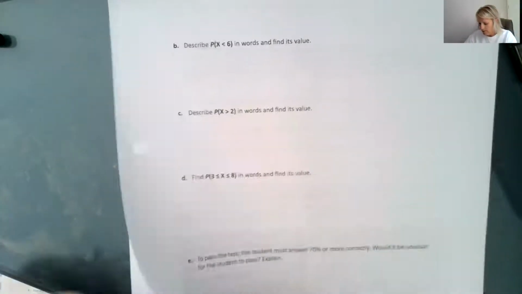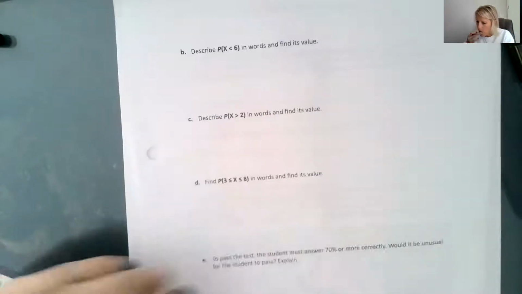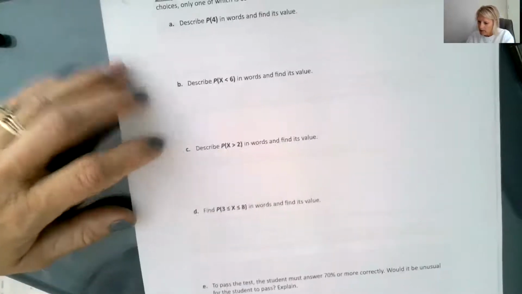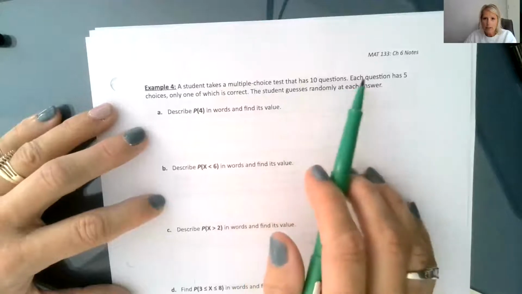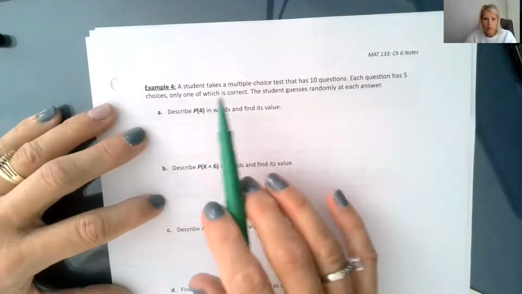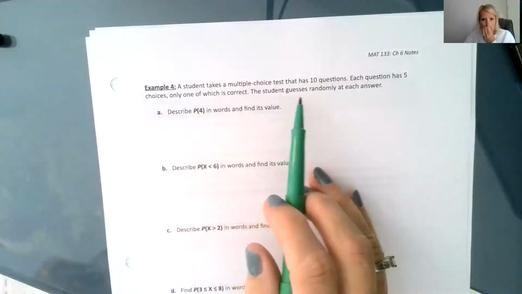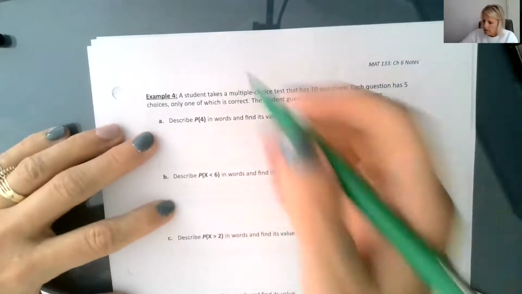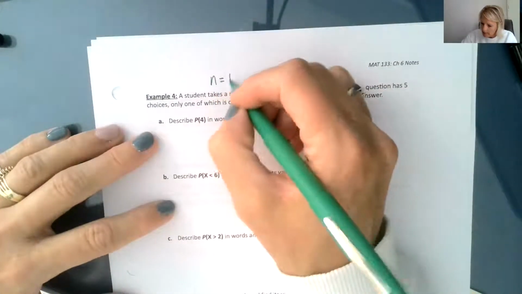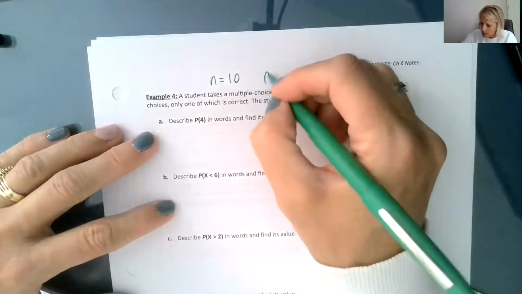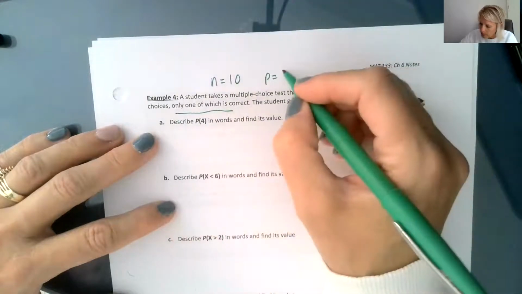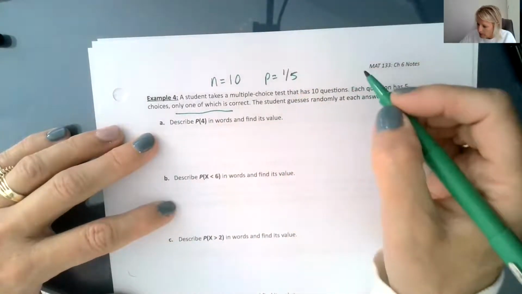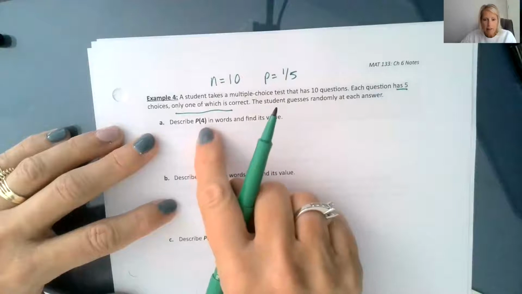Now we have example 4, which is all about describing some situations in words. It says a student takes a multiple choice test that has 10 questions. Each question has 5 choices, only one of which is correct. The student guesses randomly at each answer. So we have to know N. N is the 10 multiple choice questions, and we have to know P, which they said there's 5 answers and 1 is correct. So probability of success is 1/5. And this says describe P of 4.